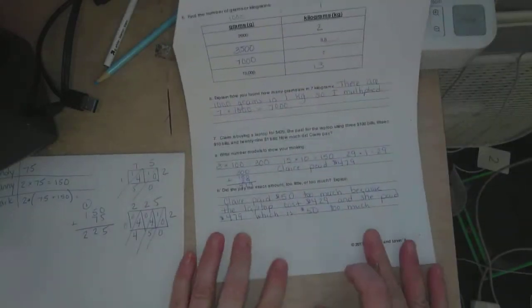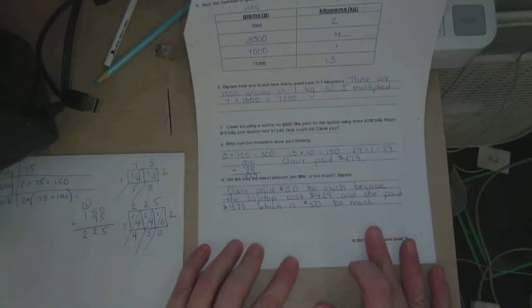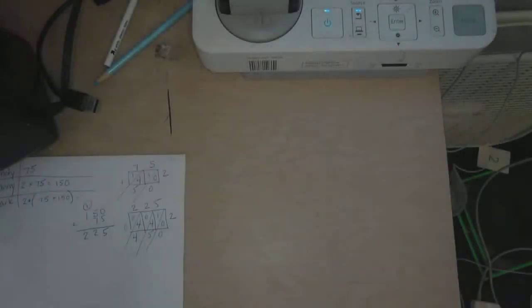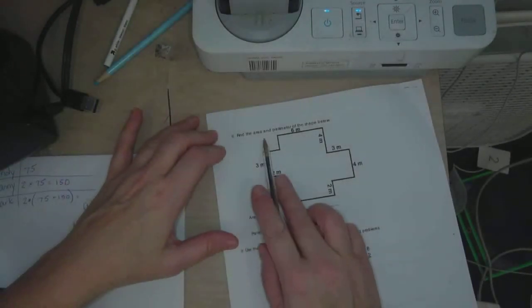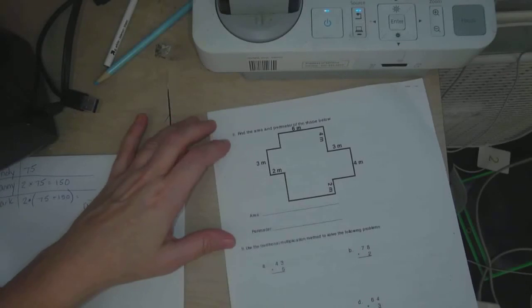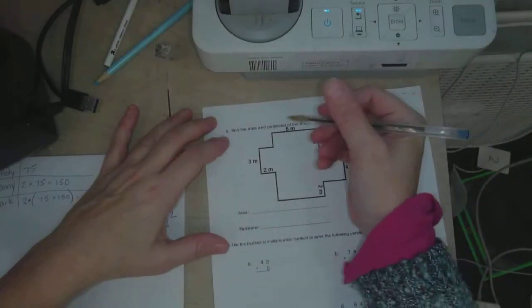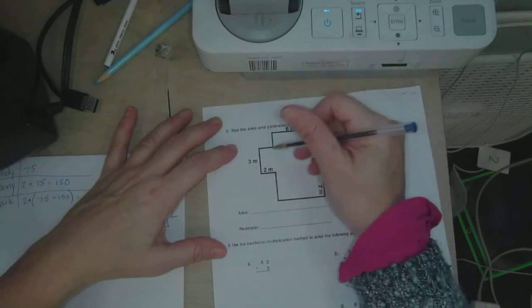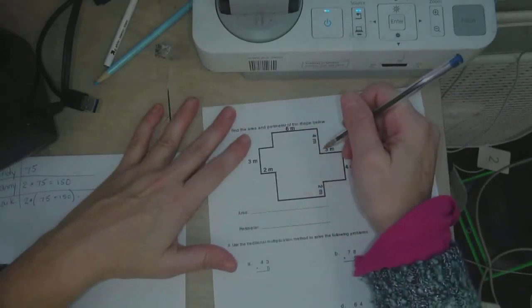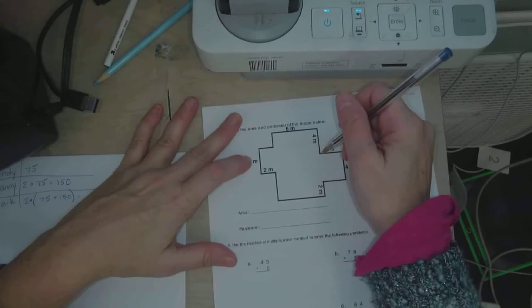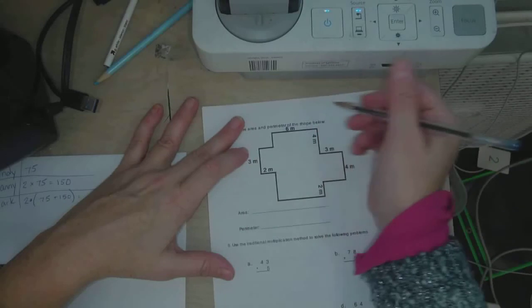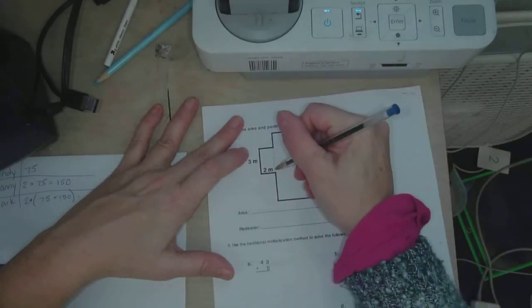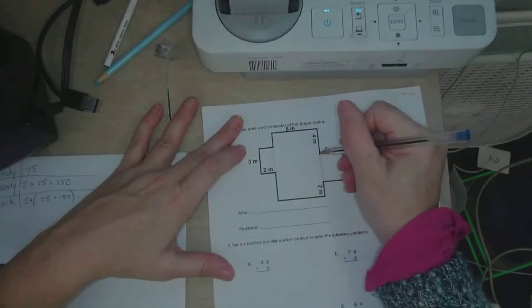Okay. And then the last page is find the area and the perimeter of the shape below. All right, so we're going to do the area first. So this is a funny shaped rectangular polygon. It's called a composite shape. So we are going to break this up into smaller rectangles in order to determine the area.